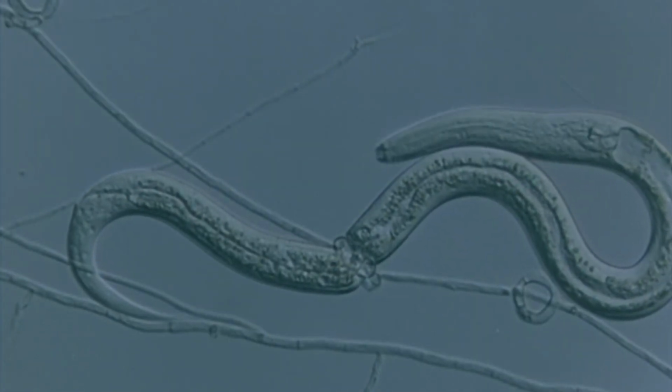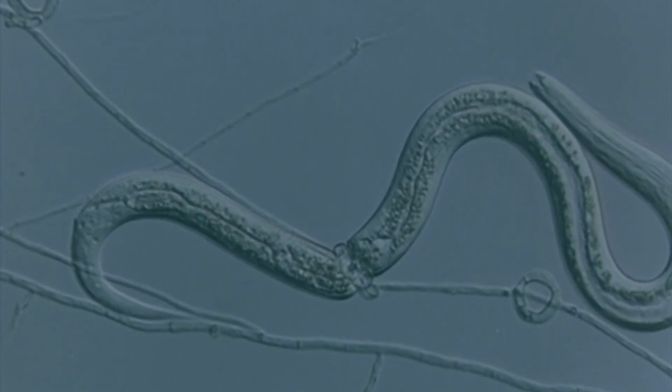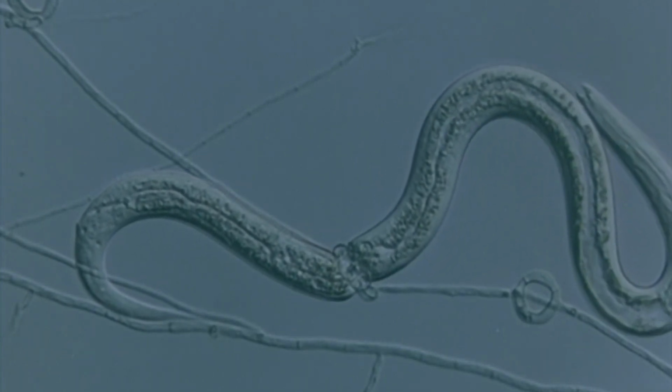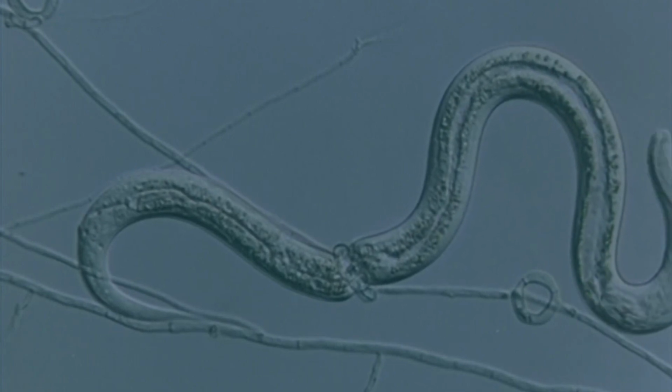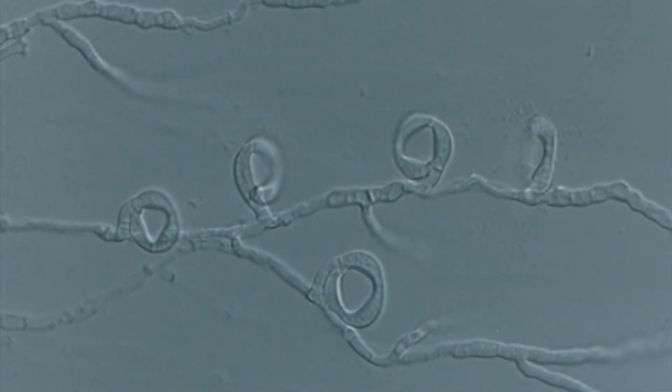So here is a nematode trapped by a constricting ring of one of the species of fungi that creates these rings. So these are the ring-shaped trapping structures of Arthrobotrys dactyloides. And they are sort of intermittent along the hyphae and formed in groups.